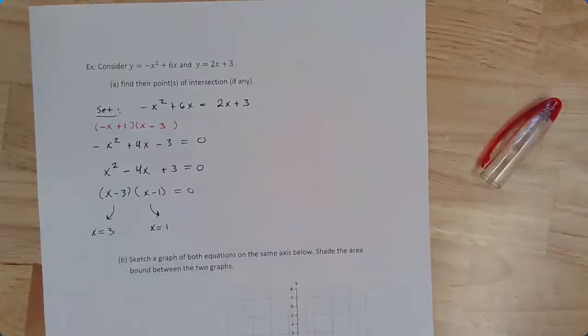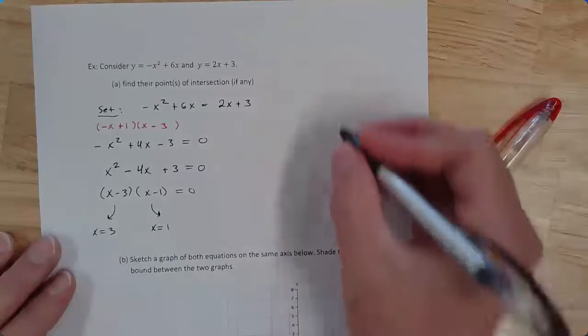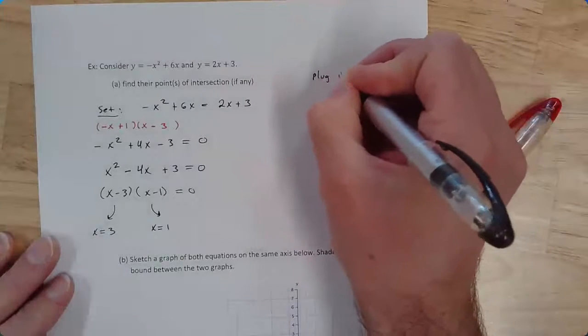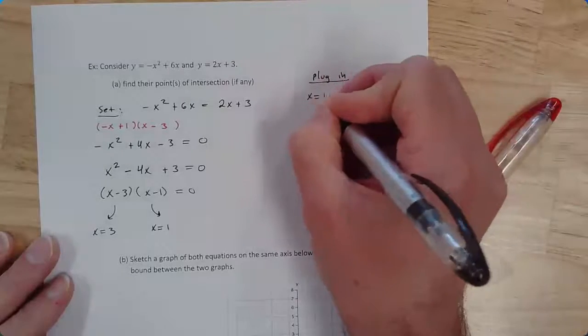Okay, so we found the x coordinates of the points of intersection. We need to find the corresponding y coordinates. The neat thing is you can use either equation to find them, because they should be where the lines intersect. So both of them should have the same y coordinate for these x coordinates. So I'm going to plug in x equal to 1 into either equation.